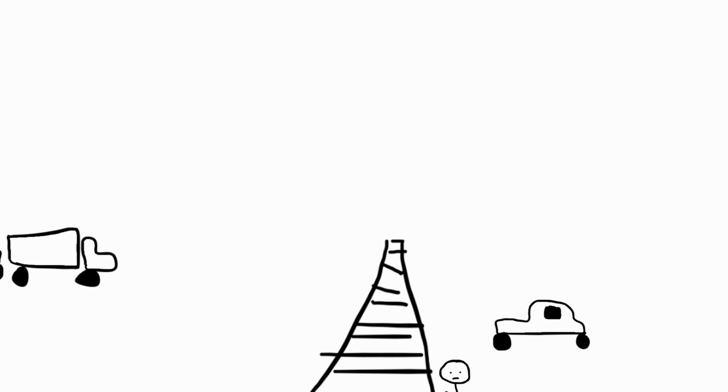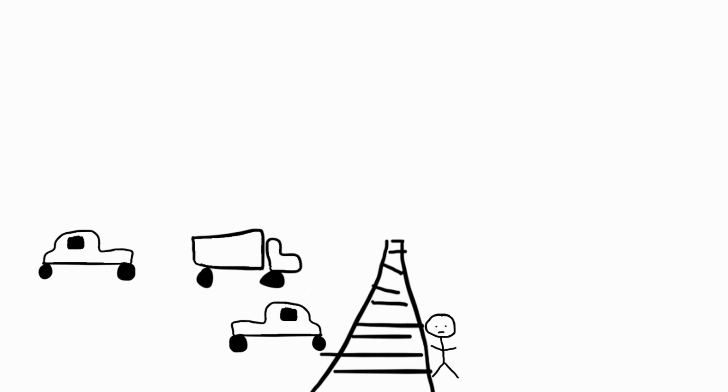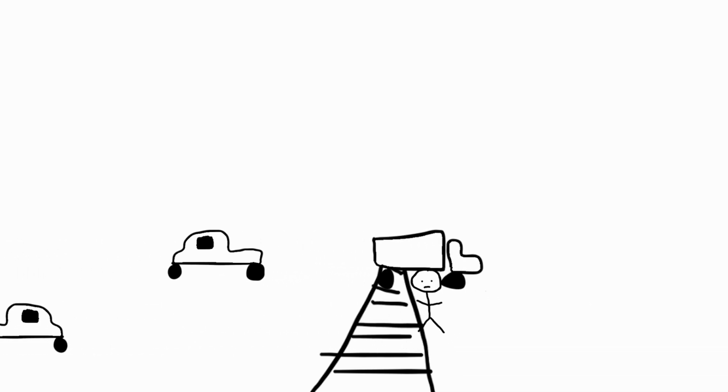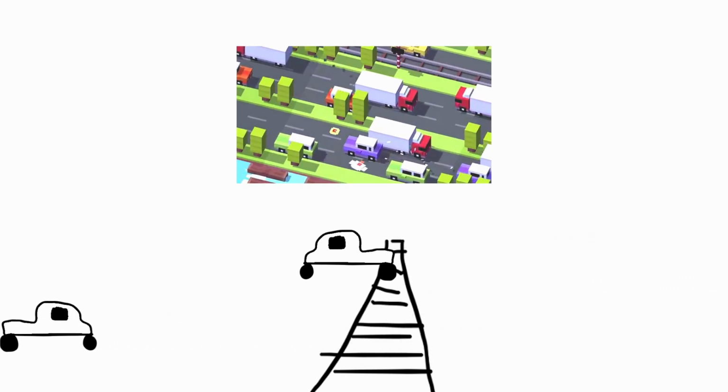So for this video, I was thinking of making a game where you are a pedestrian crossing the road, avoiding a bunch of cars driving by and whatnot. Kinda like Crossy Road, but it'd be in first person.